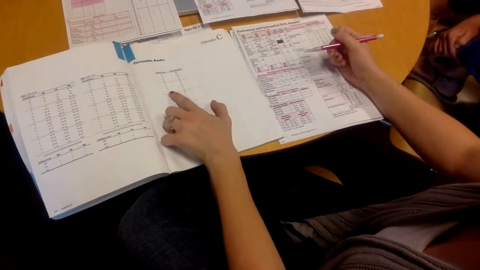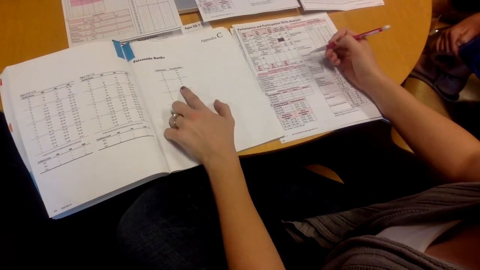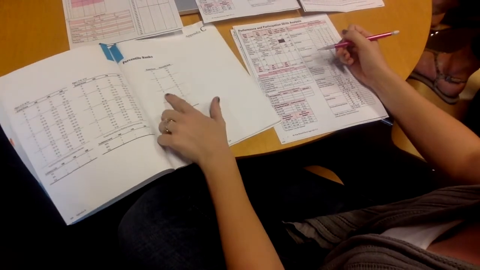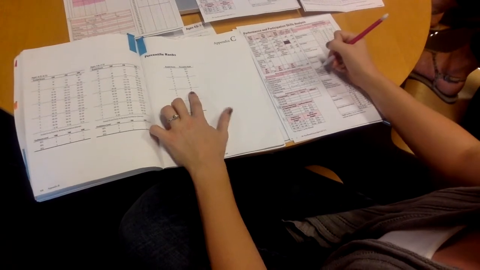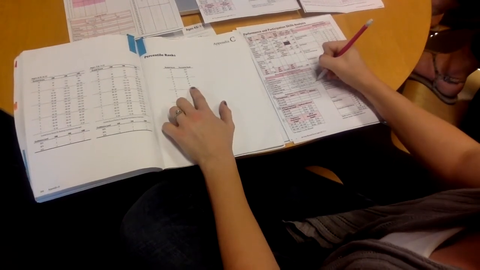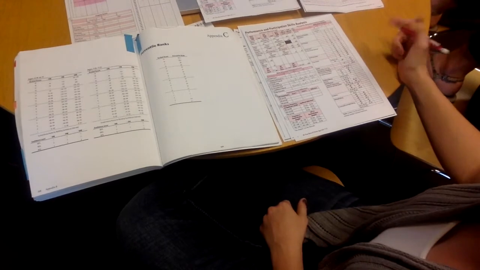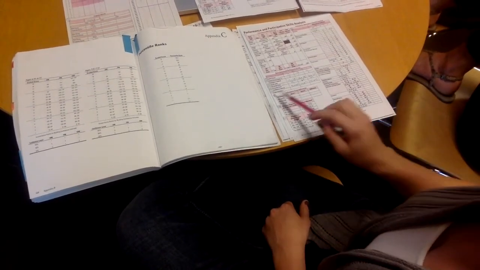We'll take a 12, that's 75. Take a 14, that's 91. And then 10 and 12. So 10 is 50, and then our 12 is 75. So this gives us the percentile rank confidence interval ranges.